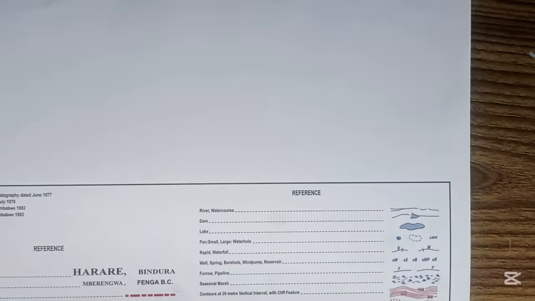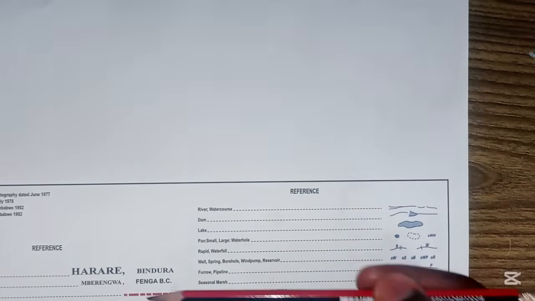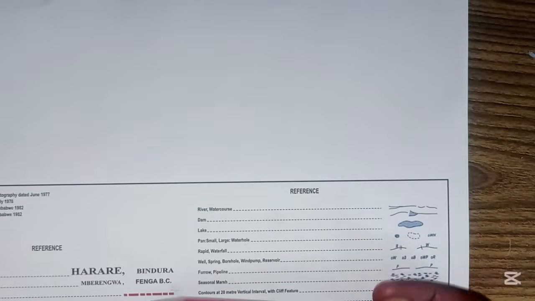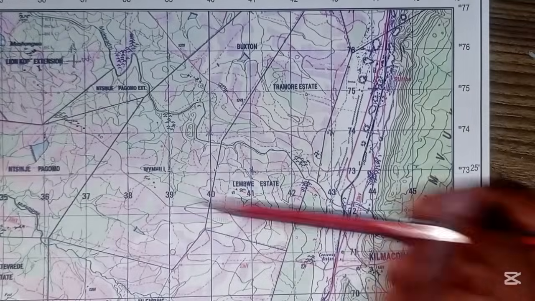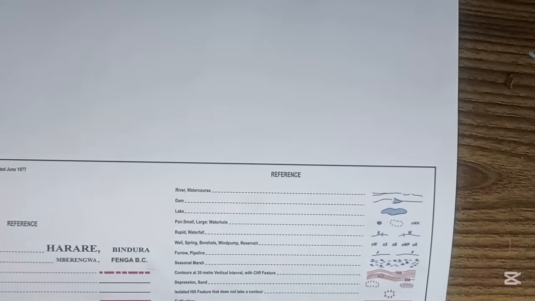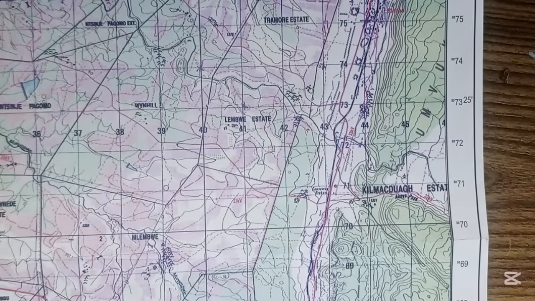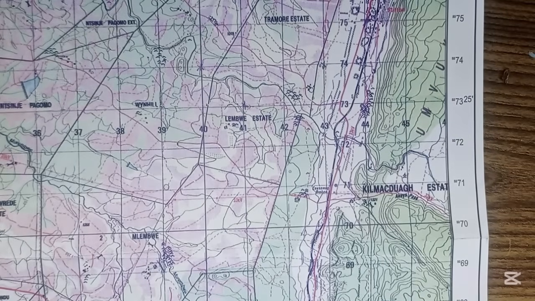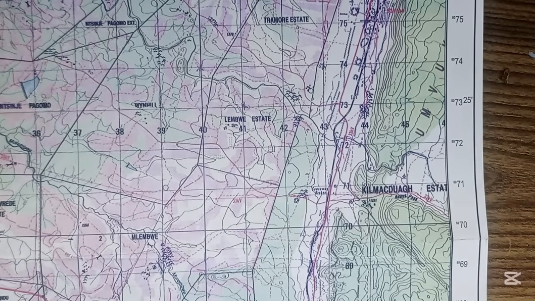It is very important that you understand what these features represent, because on the map you might not be given the names of these features. So make sure you look at what the key is saying. Also, just below the map you have a scale, which we use when we are measuring a distance.